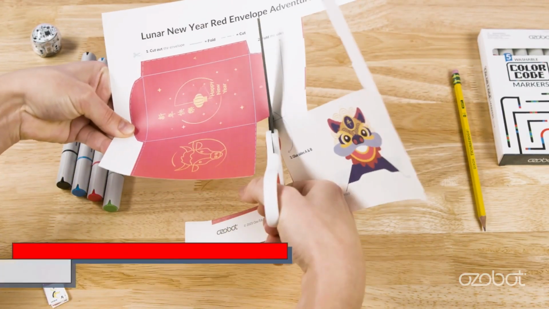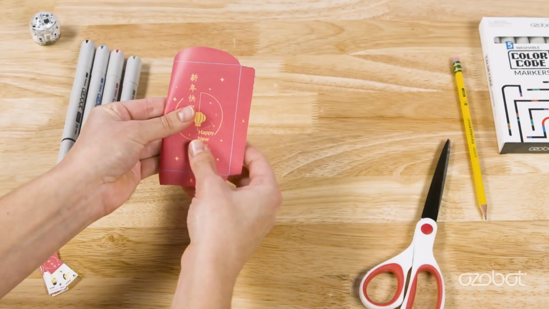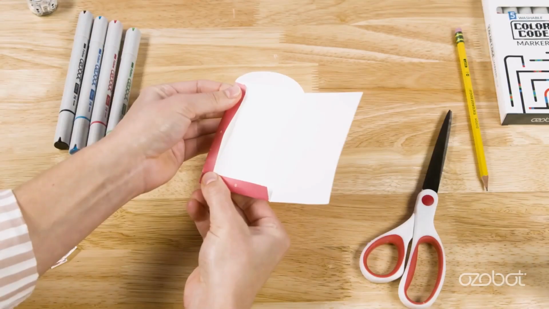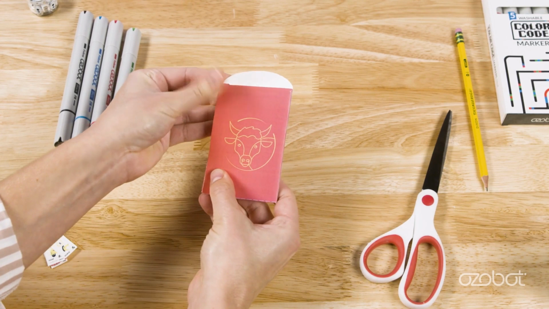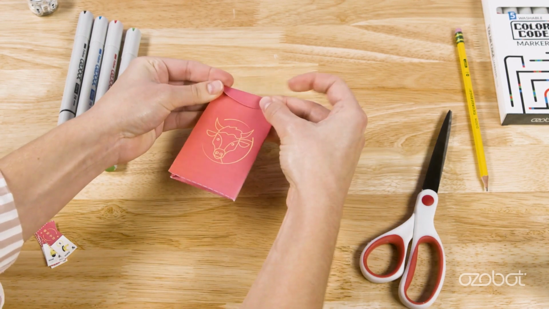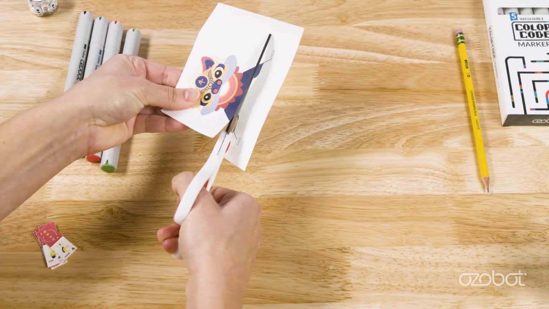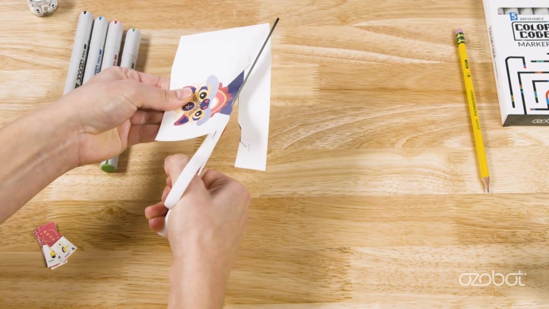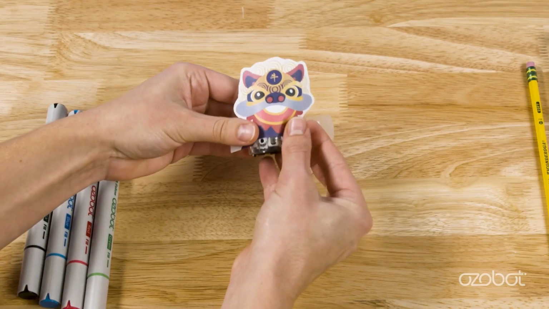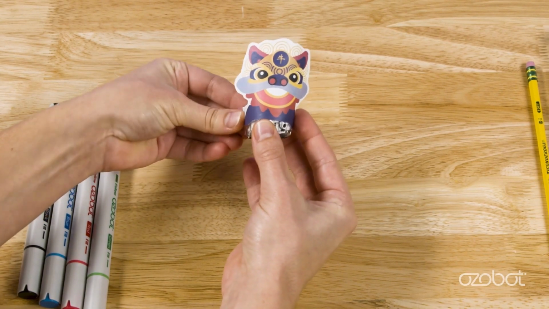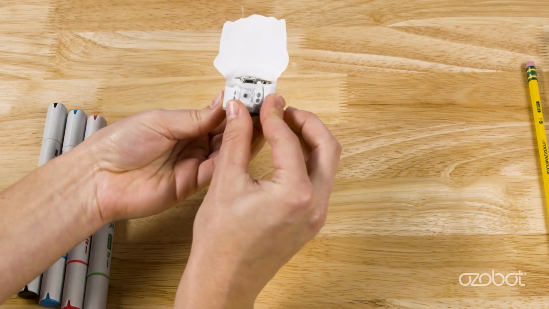Now, create the large red envelope you will collect your lucky money in. Cut along the solid lines and fold along the dotted lines. Put some glue or tape on the edges and fold your paper to create an envelope. Then, cut out the lion dancer costume for your Ozobot. The lion dance is performed at Chinese New Year festivals and celebrations. Tape this onto your Ozobot so that it is dressed and ready to go to the family party.